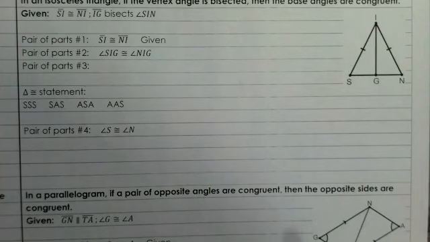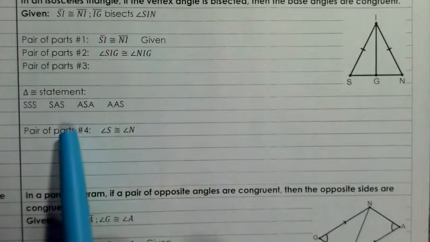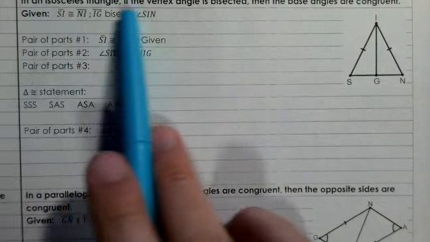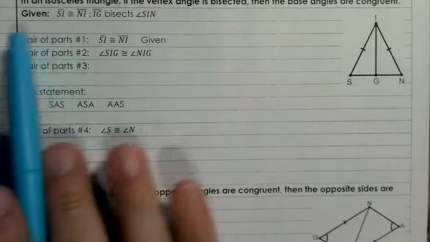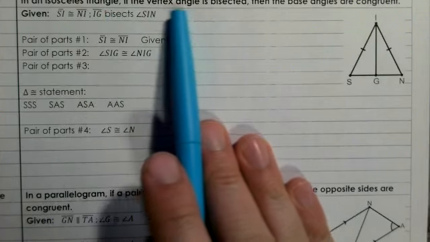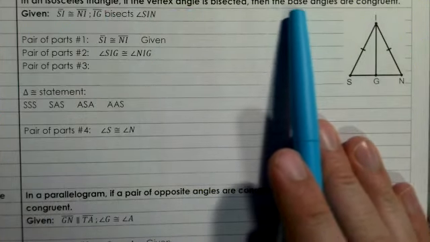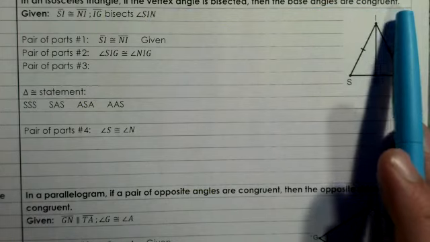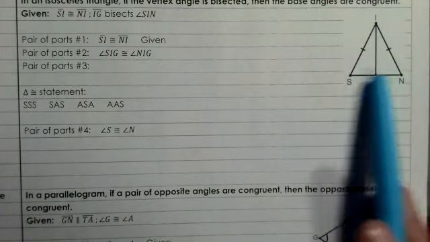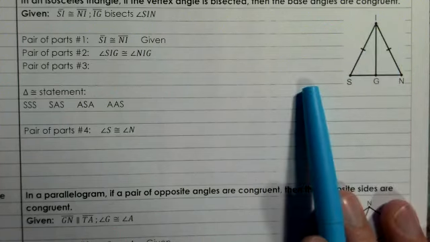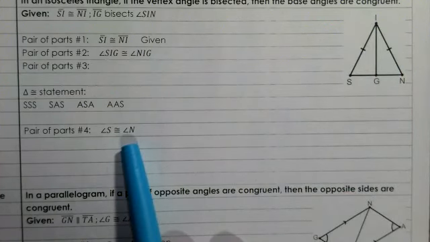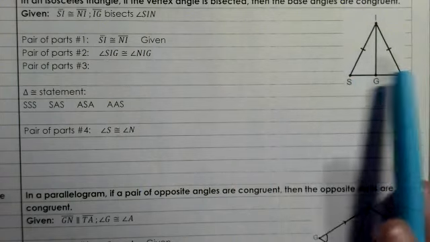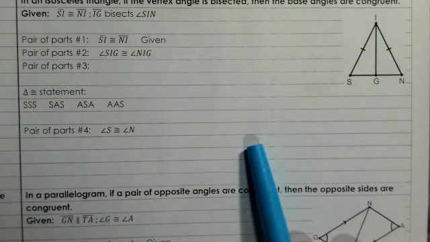Now, in this problem, we've got our same setup of given and whatever, but we're actually going to use it to prove this theorem that in an isosceles triangle, if the vertex angle is bisected, then the base angles are congruent. So we've got an isosceles triangle. We're going to bisect this angle up top here, and we're going to prove that these two angles have to be congruent.